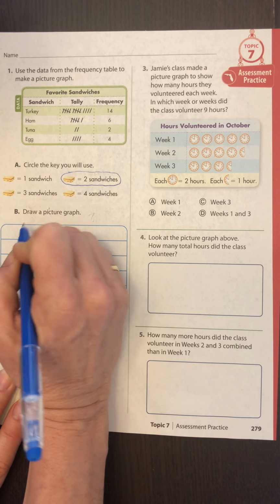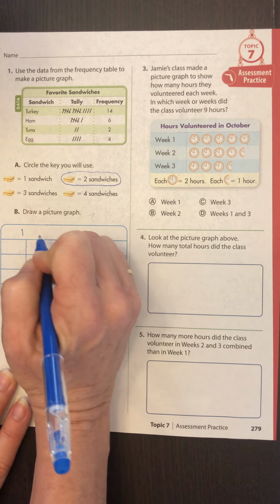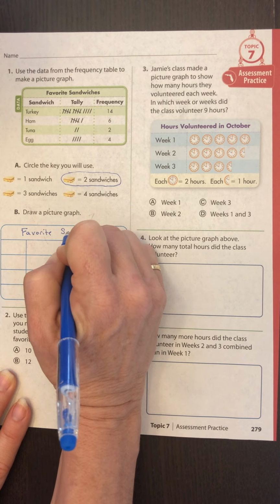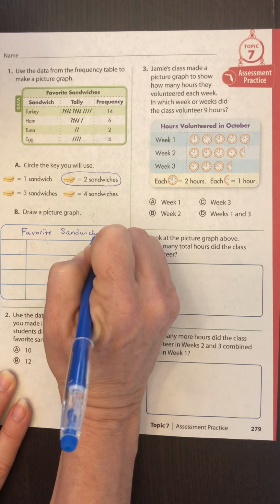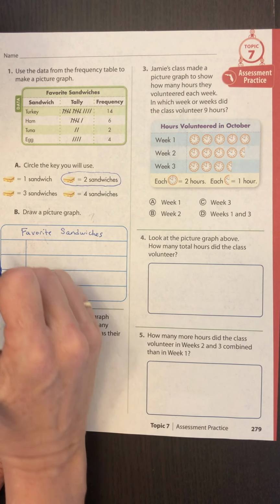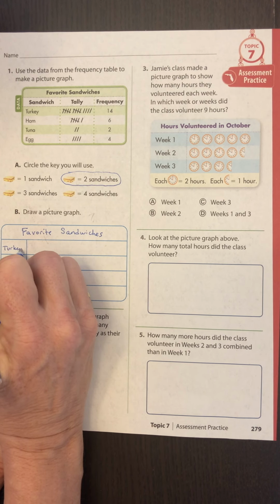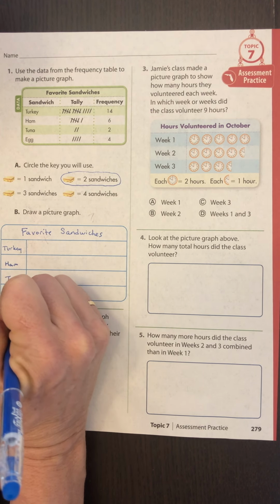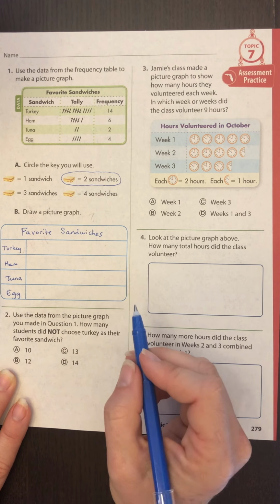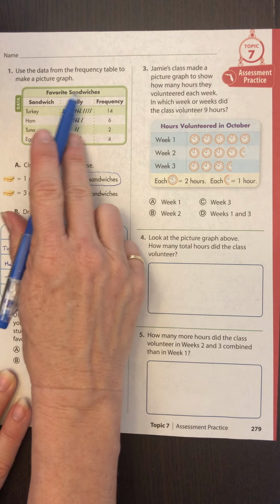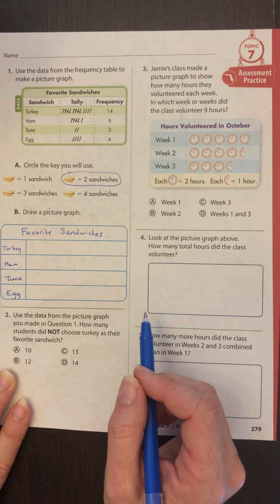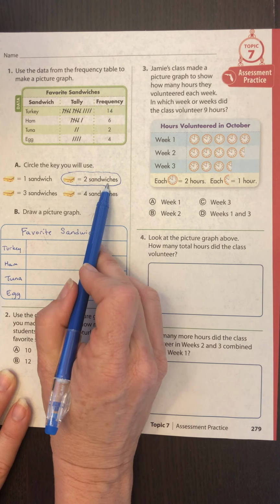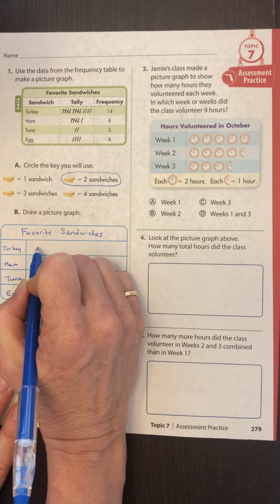So I'm going to draw a picture graph by starting with my title, favorite sandwiches. My favorite sandwiches, of course, are turkey, ham, tuna, and egg. I've just copied this information from my frequency table. Now I would have a key down here, but this is my key: one picture of a sandwich equals 2 sandwiches.